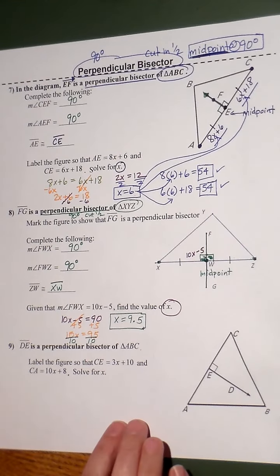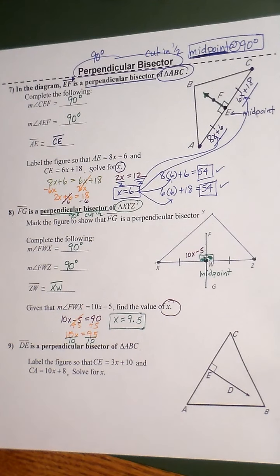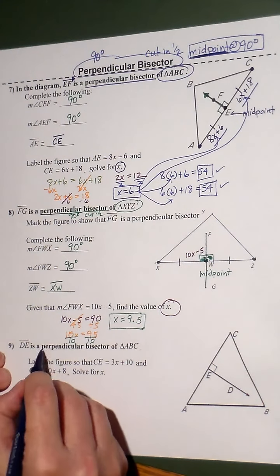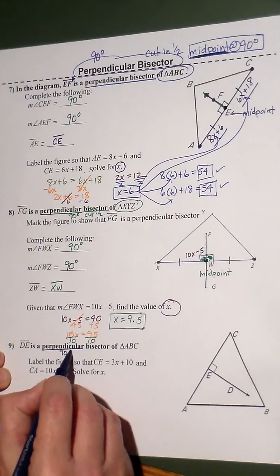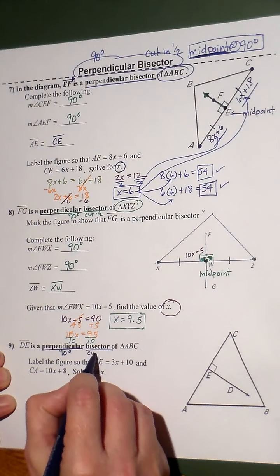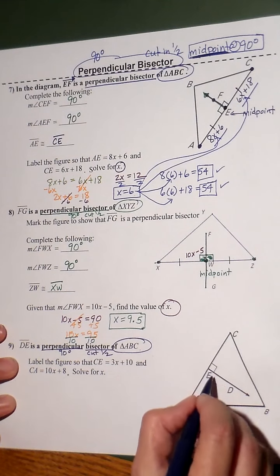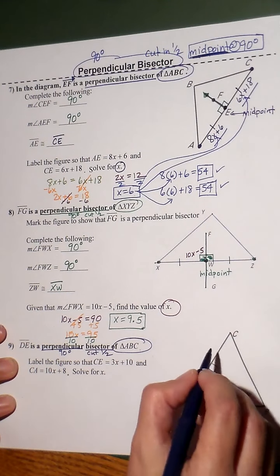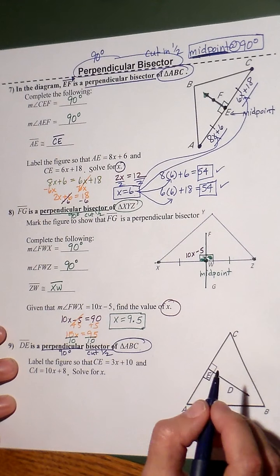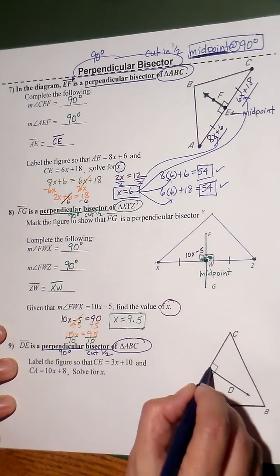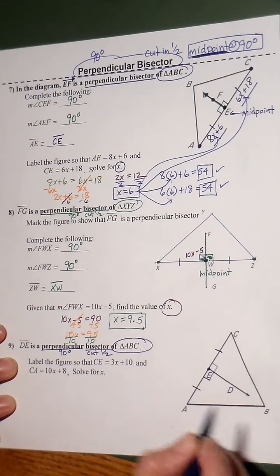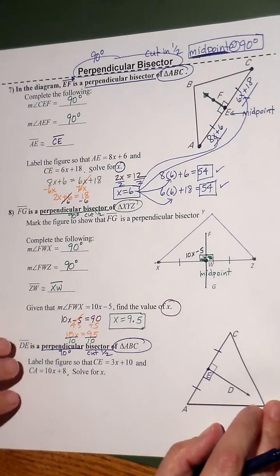Okay? And then the last example here, it says that DE is a perpendicular, what does that mean? 90 degrees, bisector, cut in half of triangle ABC. So it's a perpendicular bisector, so I'm going to establish, I'll speak English here, my right angles, and then I've got my midpoint established.